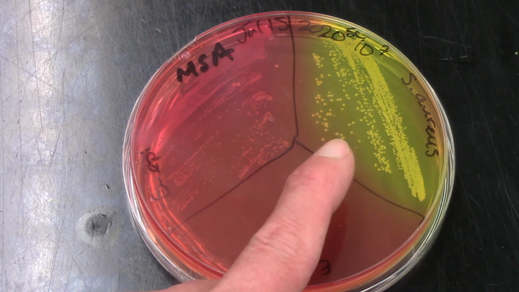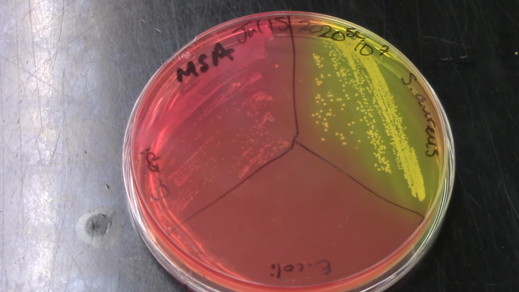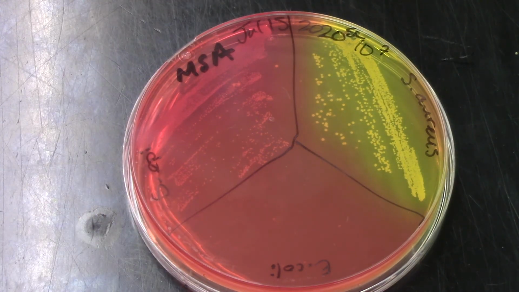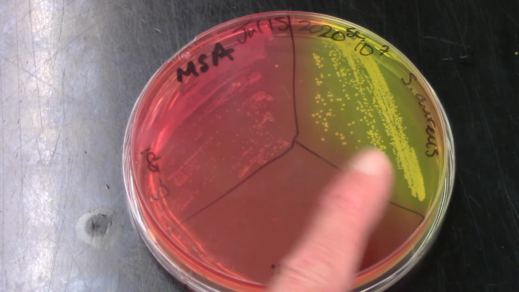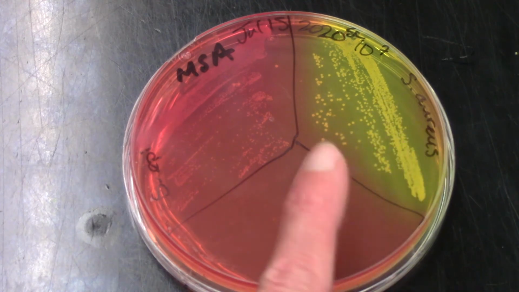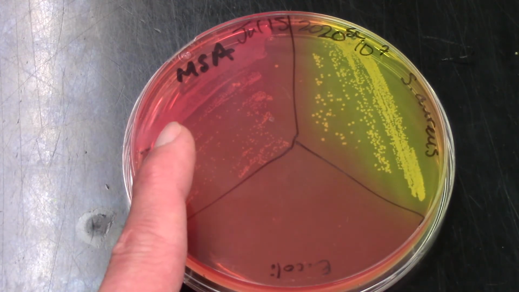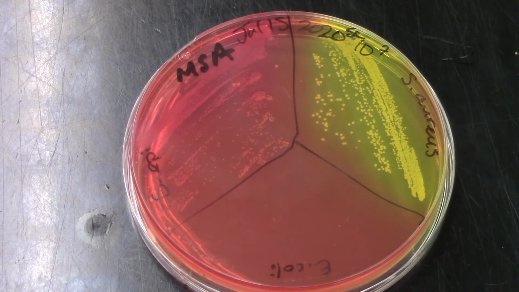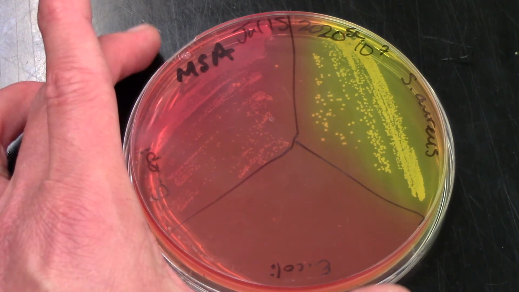And this is shown so nicely with the Staph aureus there, where it's turned the media surrounding those Staph aureus colonies a beautiful lemon yellow, whereas the typical shade of color for MSA is this cherry red. So definitely it's differentiating. They both grow, but it's differentiating between Staph aureus and Staph epidermidis. So that's a really nice example of selective and differential media. Let's look at our last one.